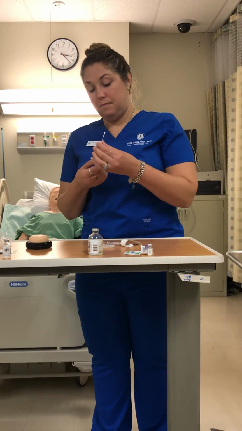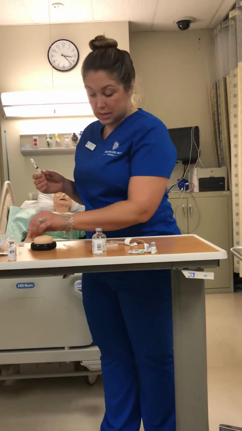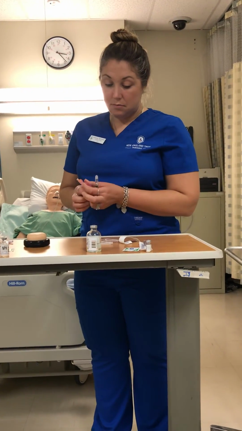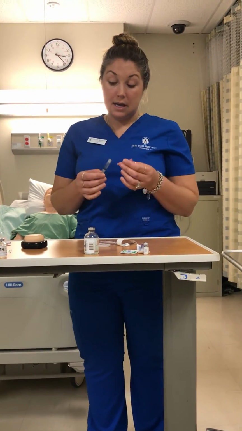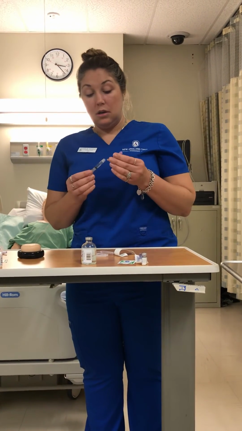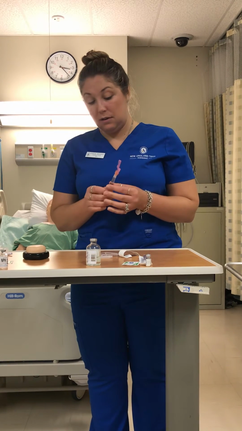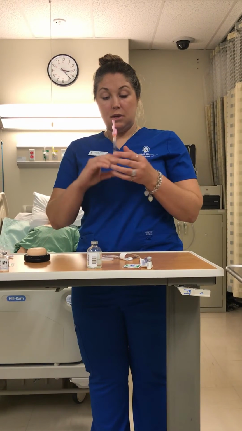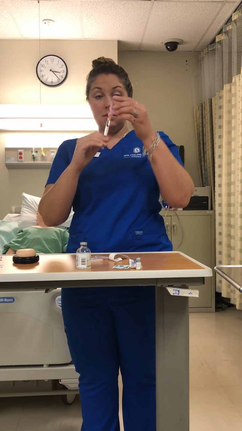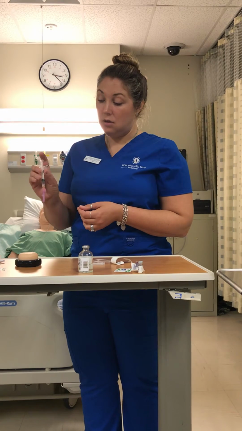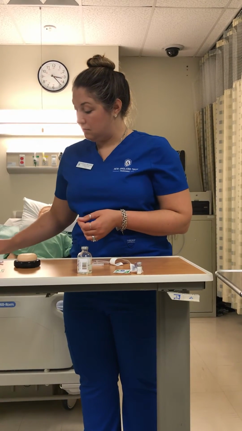And then you could untwist that. And then you would then, depending on, like I said, the size of the patient, add your specific needle. Okay, you want to make sure that there's no air in the syringe. Perfect. And then you would go 90-degree angle, administer the medication.